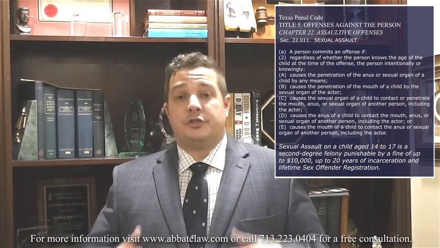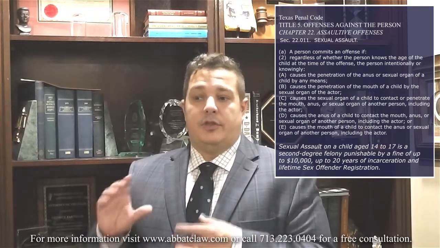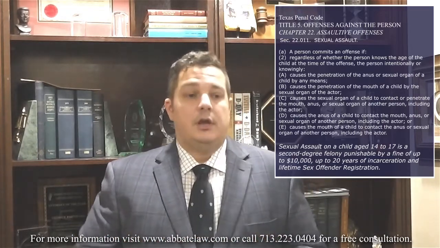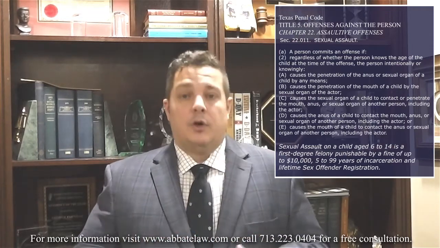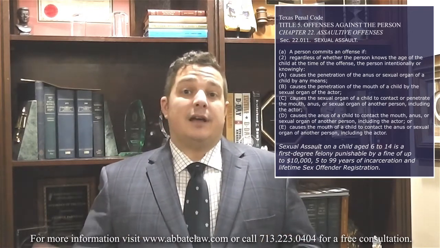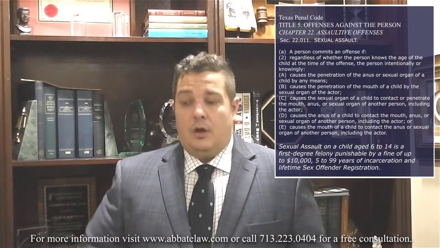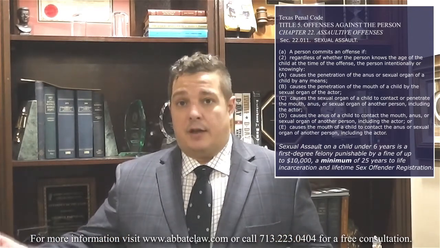But with regards to children, if the complainant is over the age of 14, then it will be a regular sexual assault, meaning that it's a second-degree felony, 2 to 20, okay, with lifetime registration. If the child is under 14 years of age, then it becomes a first-degree felony, with 5 to 99 being the punishment range and a lifetime registration.